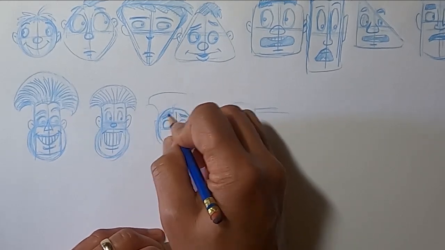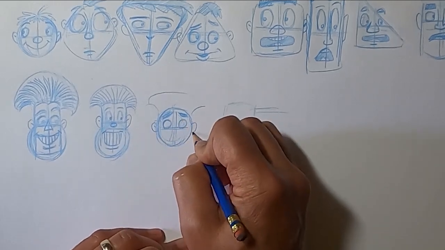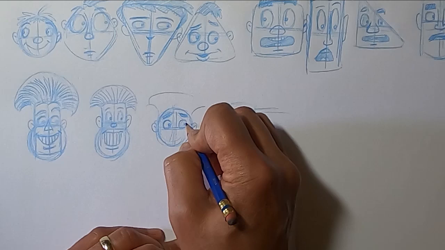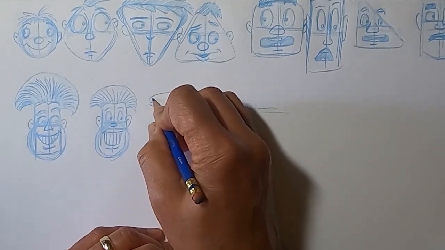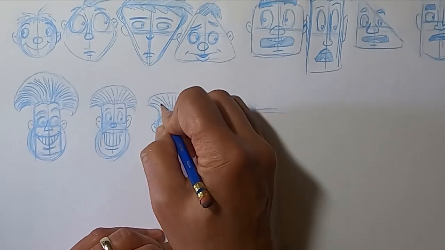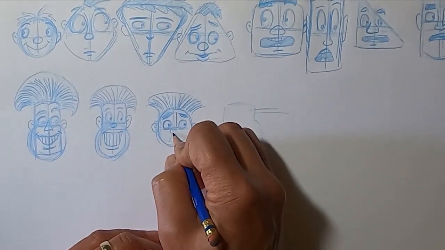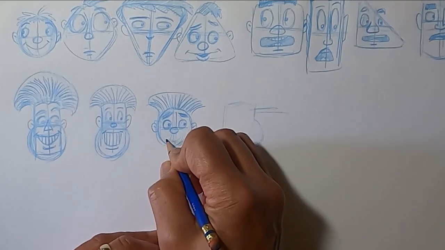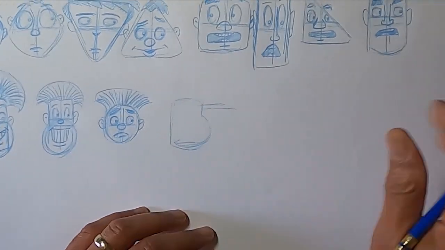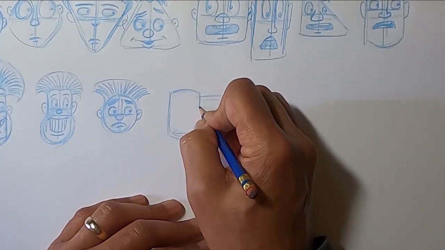Maybe he's worried because he doesn't have rent money. And he's looking, saying, where am I going to get a job? Little button nose, and maybe he's sad. So let's try one more.